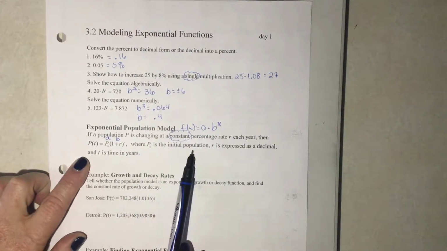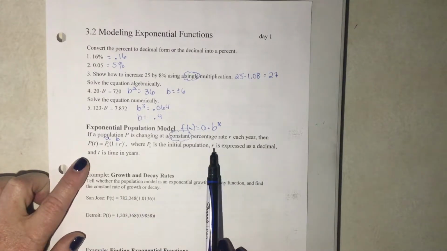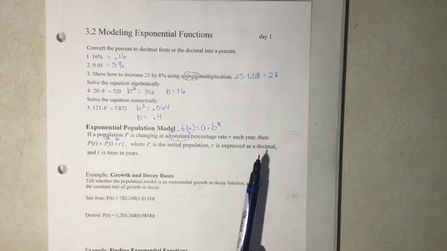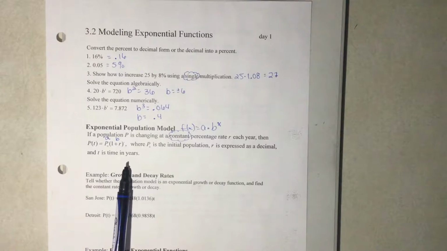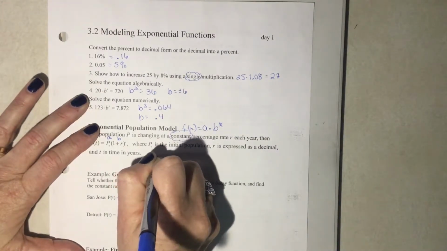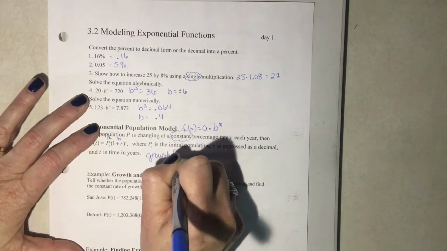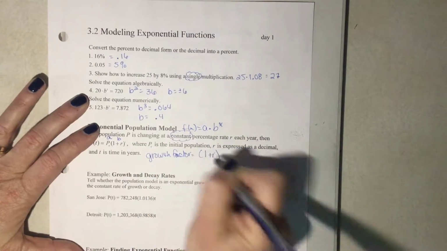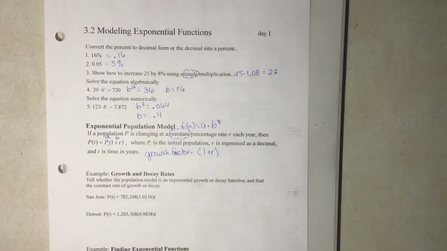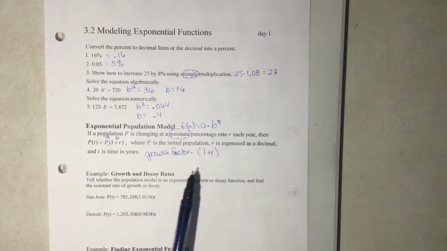P sub 0 is the initial population, we just talked about that. r is expressed as a decimal, that's why we did our previous little warm-up. And t is in time of years. So understand, if there's one thing you're going to get out of this lesson, hopefully there's plenty, our growth factor is 1 plus rate. That may seem so simplistic to you, but as we move forward, I don't want you to skip this step, okay?